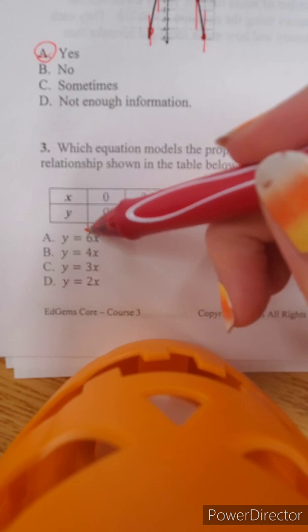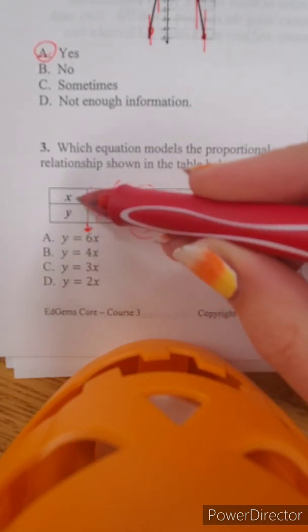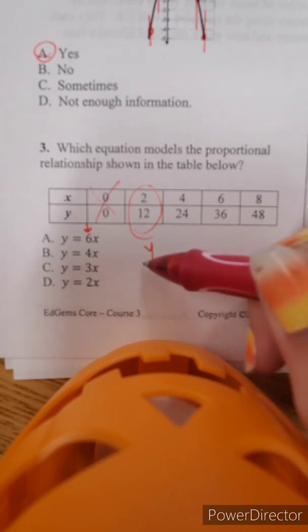Question 3, which equation models this particular proportional relationship? So for you to find this number, our unit rate here, or our slope if we're talking about a proportional relationship, you have to choose a point. Any point, doesn't matter except for 0, 0. Don't do that one. Any point, so that one works. And you write the ratio of the y value over the x value, okay? Yes, I know that feels backwards or upside down or something, but that's the way that we find it.